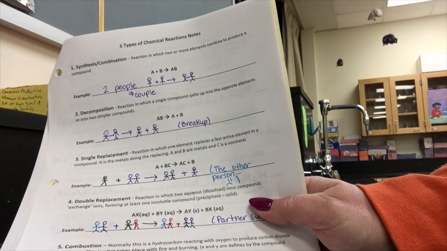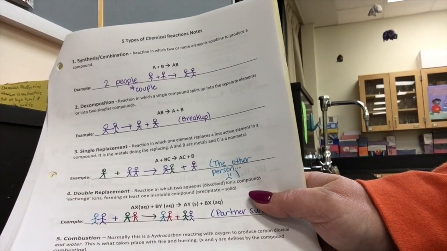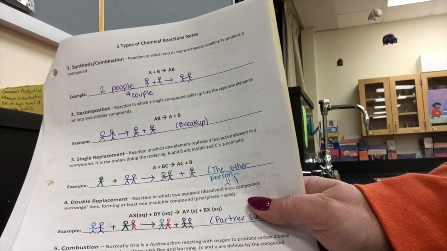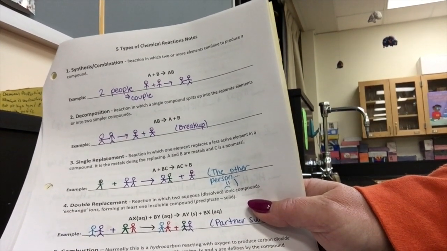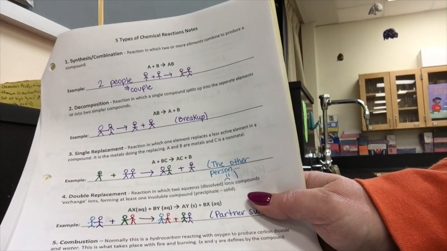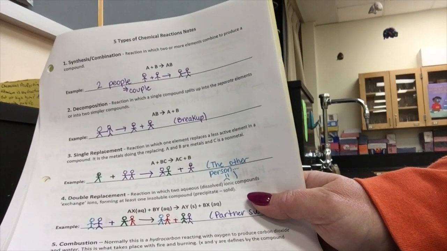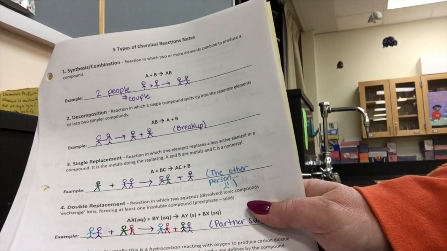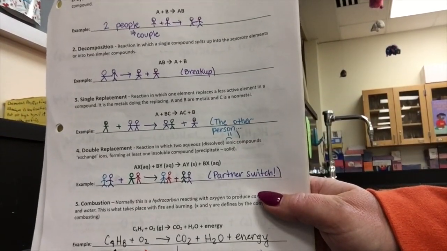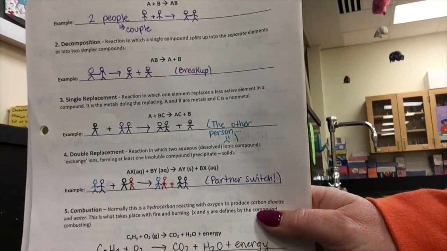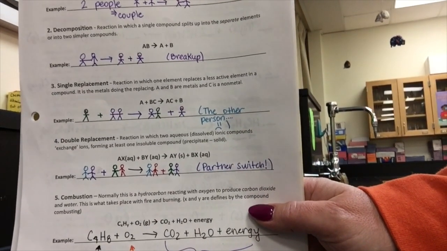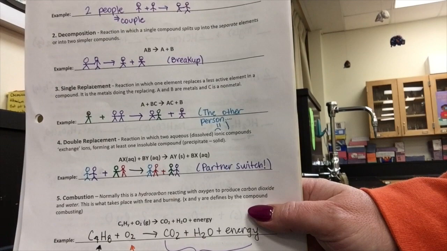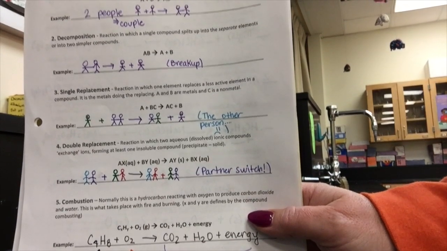Single replacement, that would be one, like a metal and an ionic compound, kind of switching places. So you got a guy and a couple, and then suddenly the guy takes the girl and the other guy is left alone. So that's an example that you can kind of think about. And then double replacement is like you got two couples and then they just sort of switch places, and then maybe everybody's happy, or maybe they're just two best friends and then suddenly the two best friends are different two best friends.